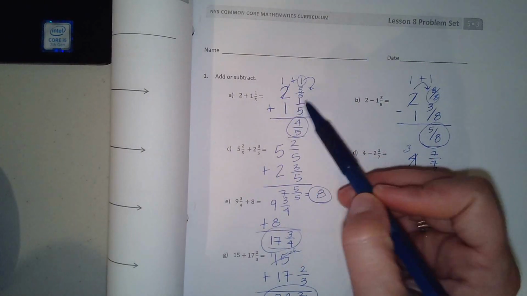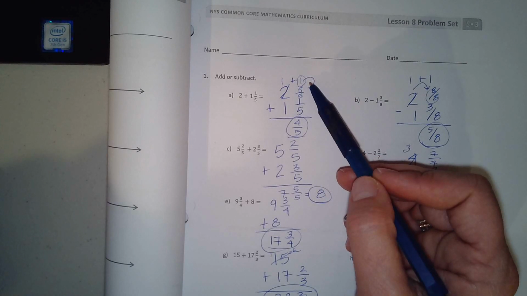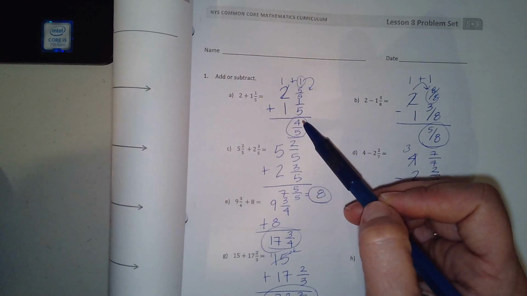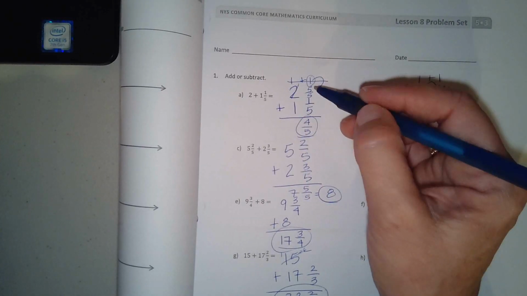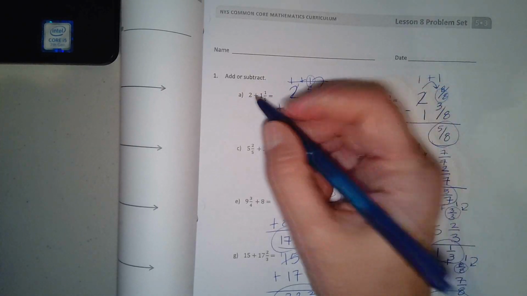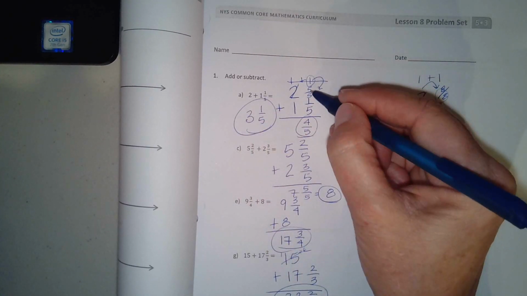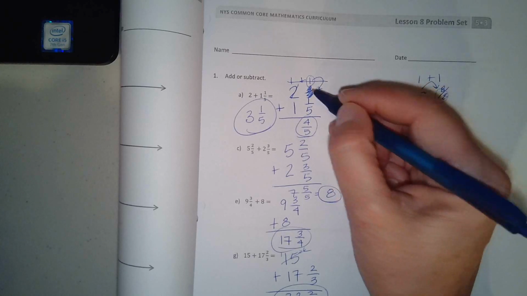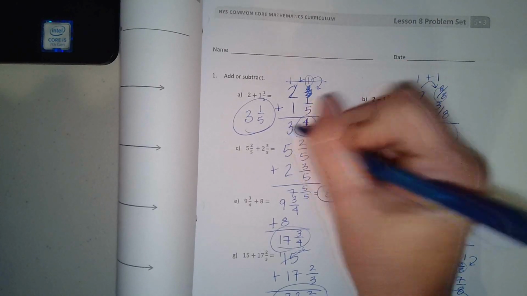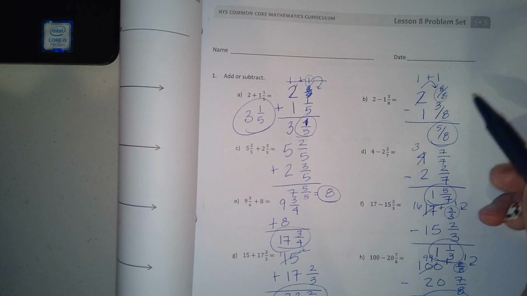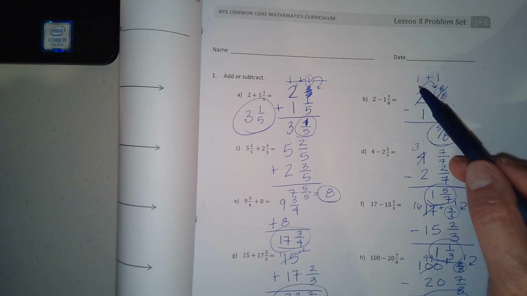So as you can see, I subtracted instead of added. I'm glad I just reviewed this. So this is just 3 1/5. When you have addition, you don't need that. You can just add 1/5. 2 plus 1 is 3. 3 1/5.